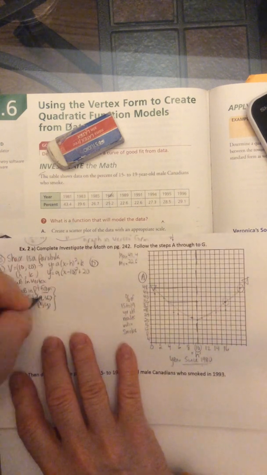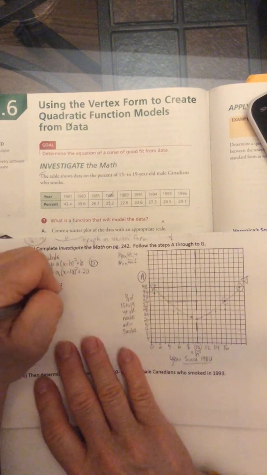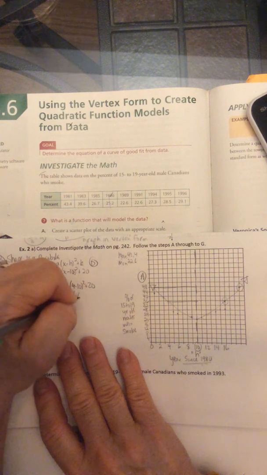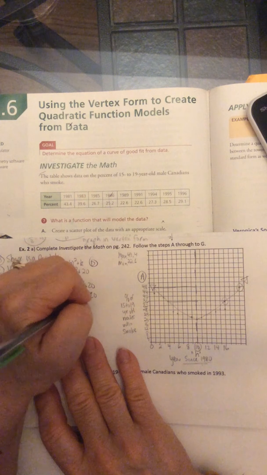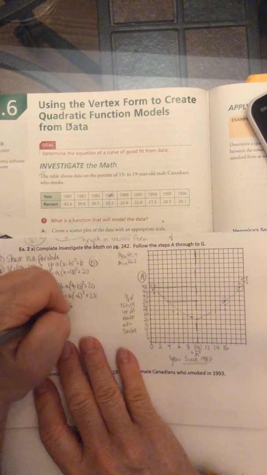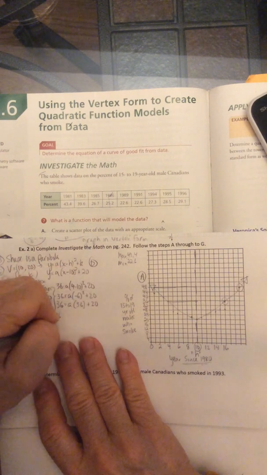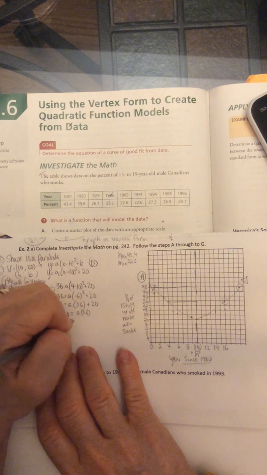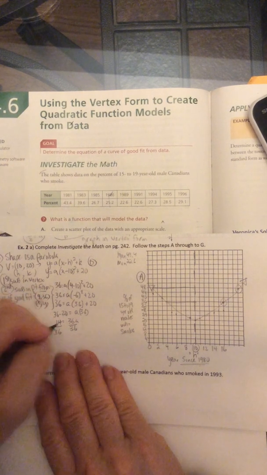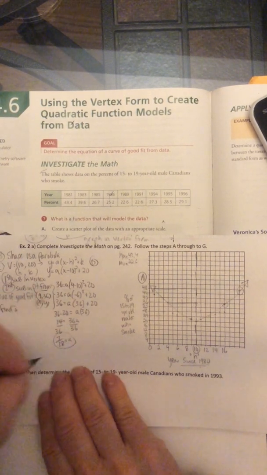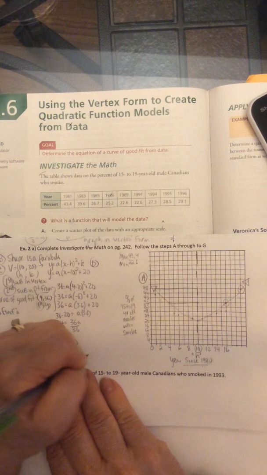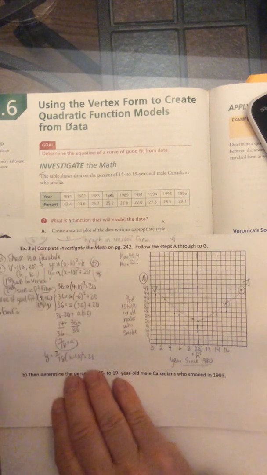Okay, so x is 4, y is 36, so 36 equals a, 4 minus 10 squared plus 20. Move the 20 over. So 36 minus 20 equals a times 36. So we get 14 equals 36a, and then divide. We can reduce, take half. It's our a value. So therefore, y is equal to 7 over 18, x minus 10 squared plus 20. Okay, so that's our vertex form.